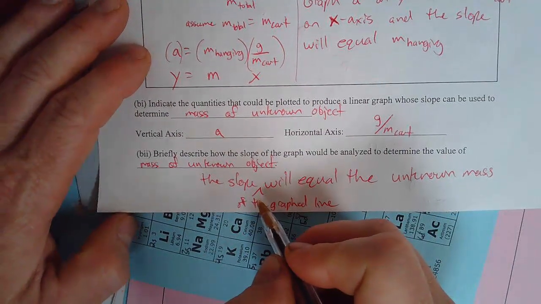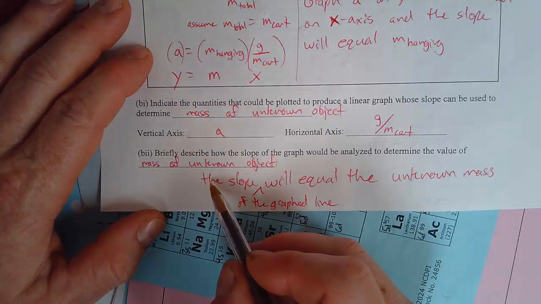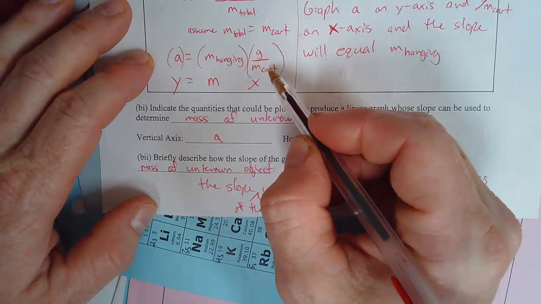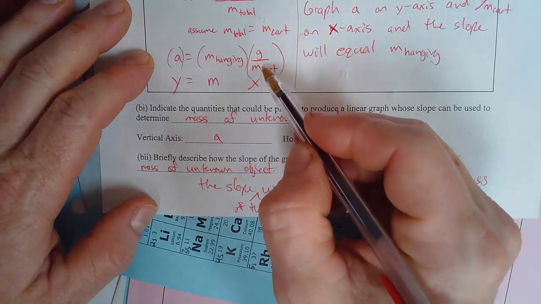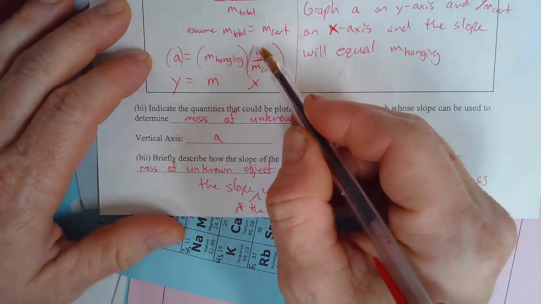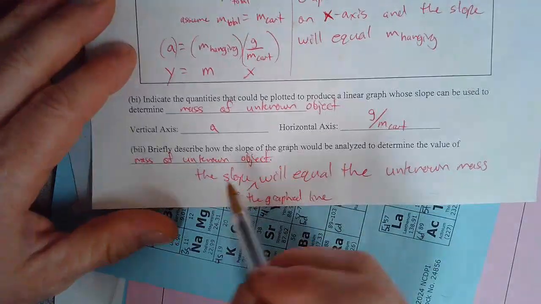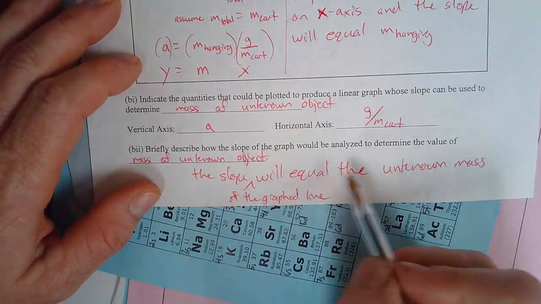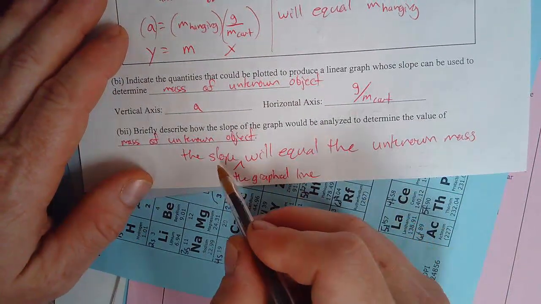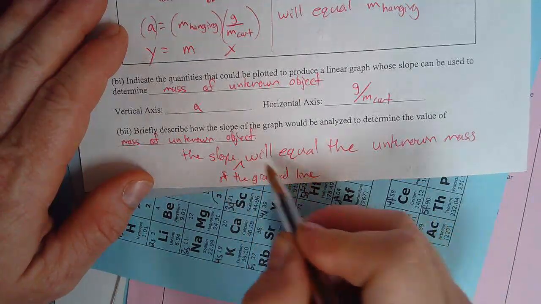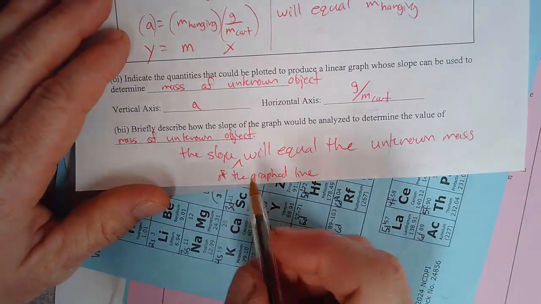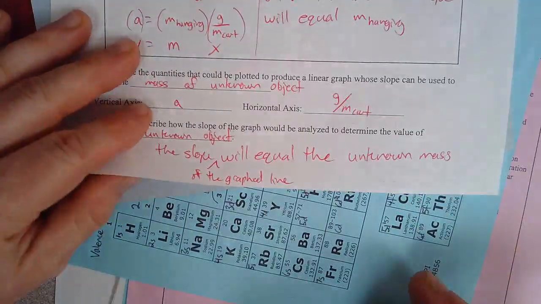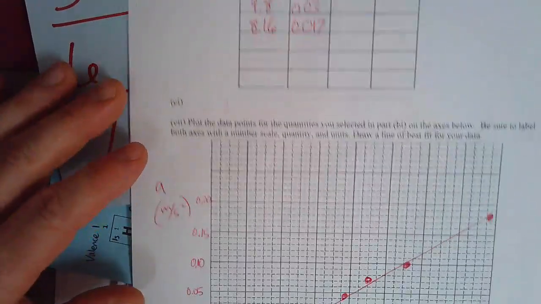Now, you could go more in depth than this. You could say, plot the acceleration and g over mass of cart points, and by the way, that's just going to be 9.8 divided by your cart masses, or you could even do 10 for g instead of 9.8. But anyways, you plot all the points, draw a line of best fit, find the slope of the line of best fit, then the slope of the line of best fit will equal the unknown mass. I think for the purposes of the reading, if you're just telling us that the slope of the graph line is equal to the unknown mass, that's probably going to be good enough.